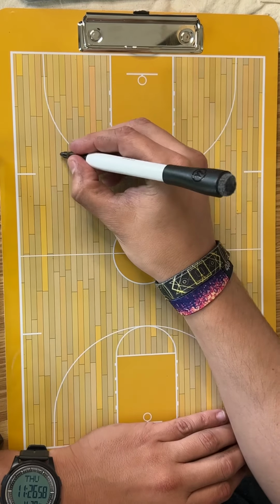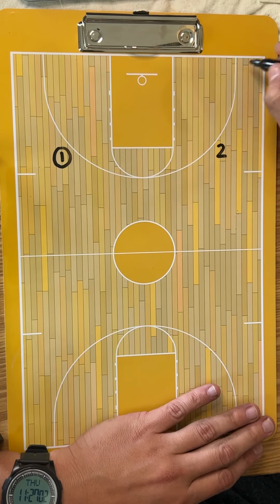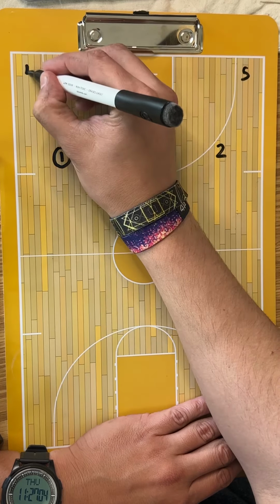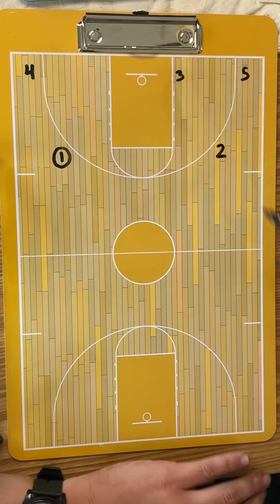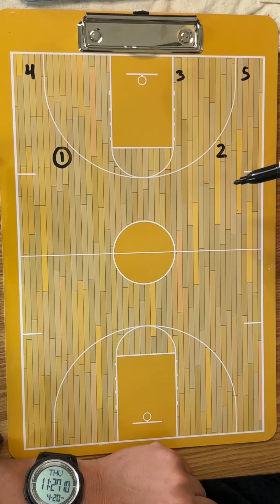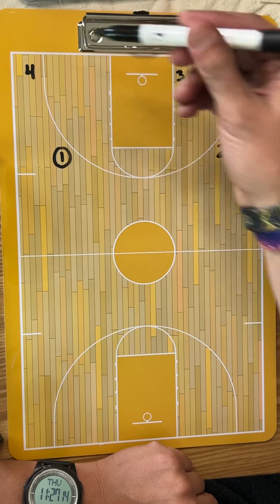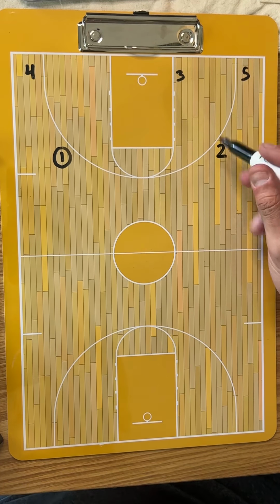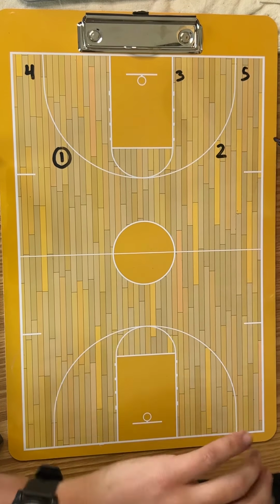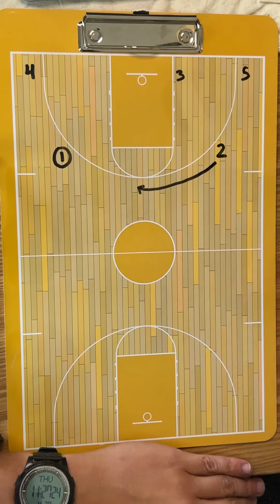Let's change it up a little bit. Let's say 3 cut through, okay? Now, if you are denied, all right, and we use the 3-point line as the deny line, all right? If you are denied while cutting, you absolutely, without question and no hesitation, must go back door, all right? So let's say 2 is coming up to fill like they would in this spot, right?